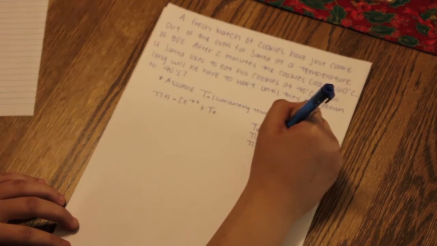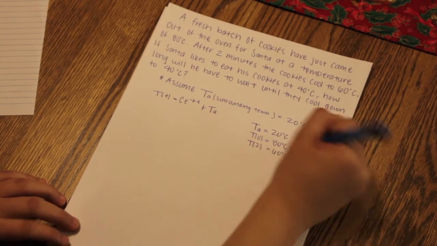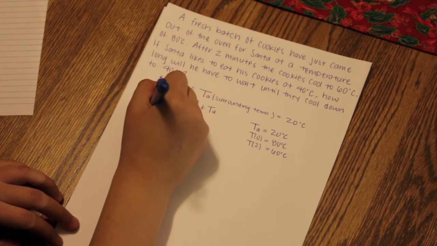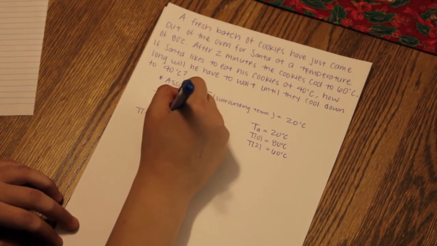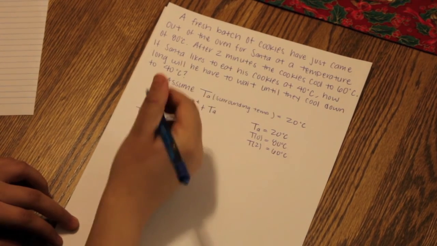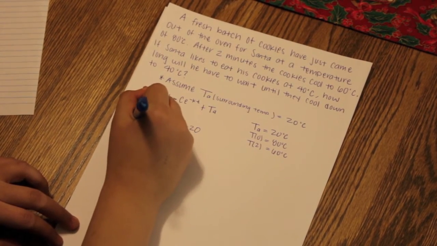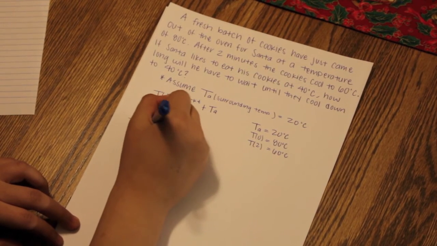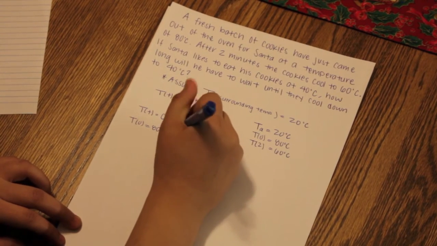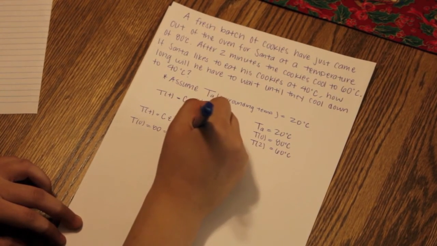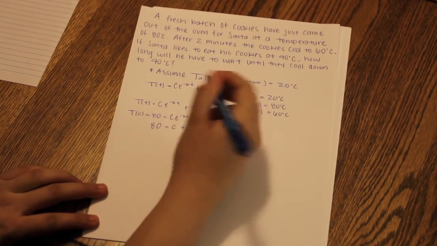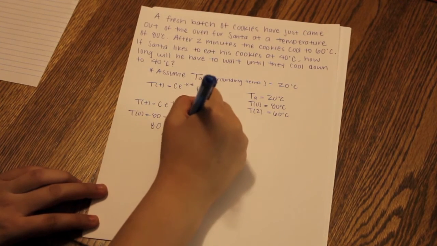Now we are going to solve for c. We're going to use our initial value of T of 0 equaling 80 degrees Celsius as a start. So we're going to replace uppercase T with 80 degrees Celsius and lowercase t with 0 and T sub A with 20 degrees Celsius. We end up with 80 equaling c times e to the negative k times 0 plus 20. Well, e to the 0 power is just 1, so we're left with 80 equaling c plus 20. And then you subtract over the 20 and you get c equaling 60.